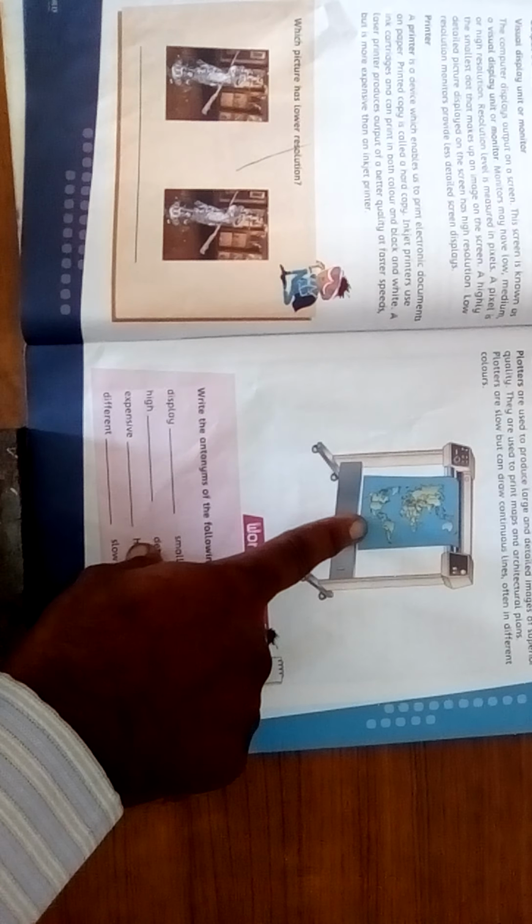Whatever is printed by a plotter or by a printer is known as a hard copy. So here I am going to define the difference between hard copy and soft copy.